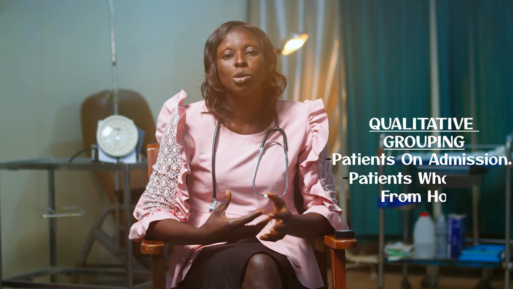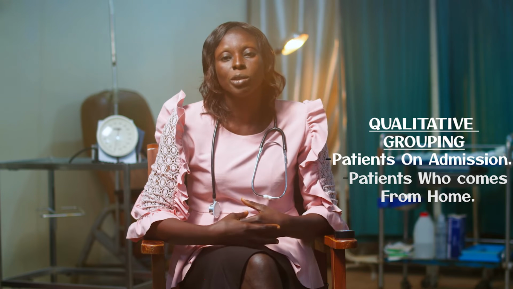What I mean by the mixed method approach is I use both qualitative and quantitative methods. The aim of doing this is to have an in-depth understanding of the variable of interest and also to obtain a rich data set. I did the qualitative aspect first before the quantitative, and the target population are cancer patients receiving care in this hospital, grouped into those who are on admission on the wards and those receiving care on an outpatient basis, coming to the clinic.